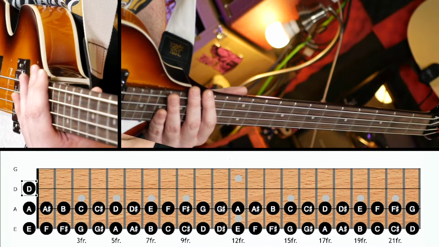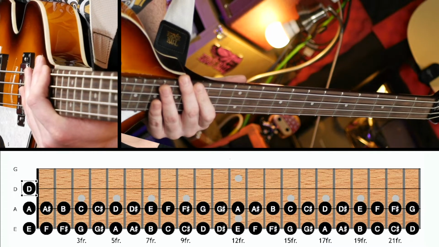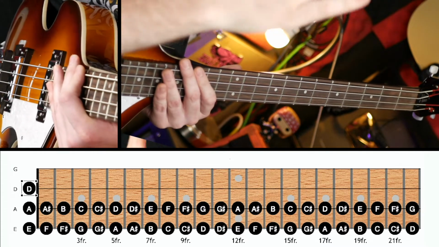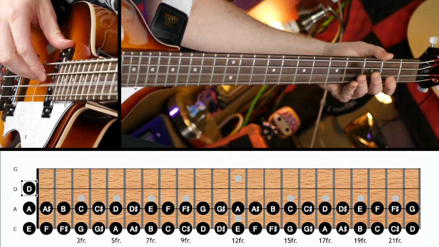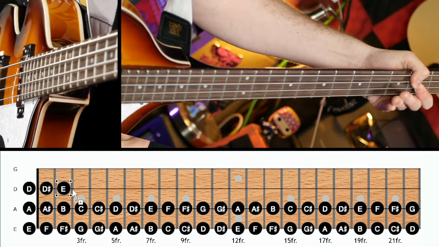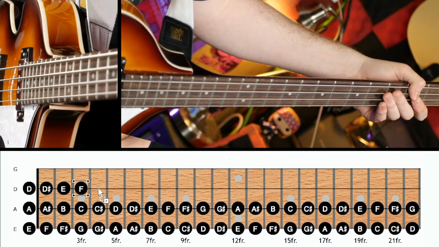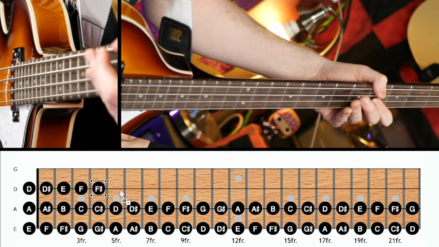Let's go to the D string. It's all the same patterns, just repeated all over the fretboard. I know this kind of looks a bit crazy as we're filling it out, but just try and concentrate on building that musical alphabet. So we've got a D, then we'd have D sharp, then E. There's no sharps and flats between E and F. We've got an F. On the 4th fret, we've got an F sharp.